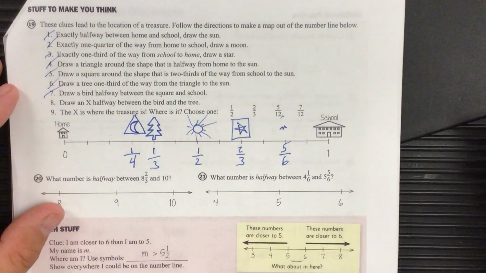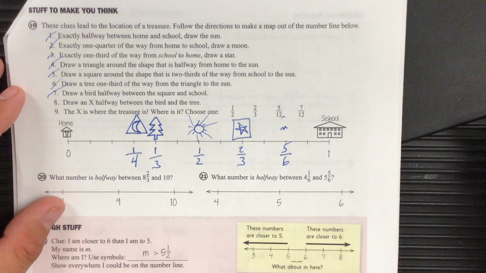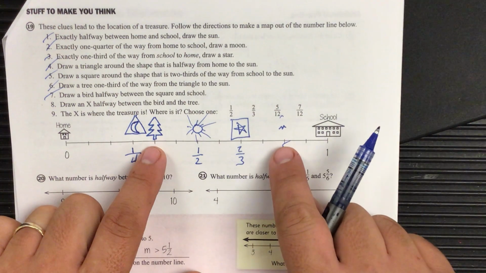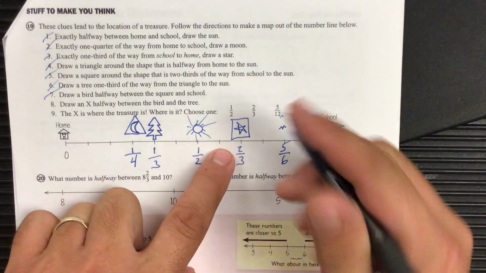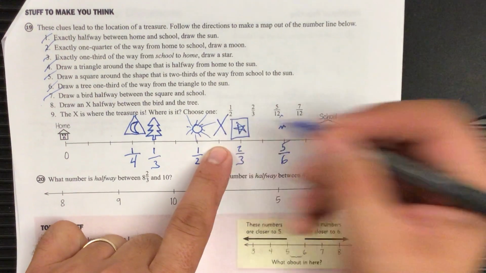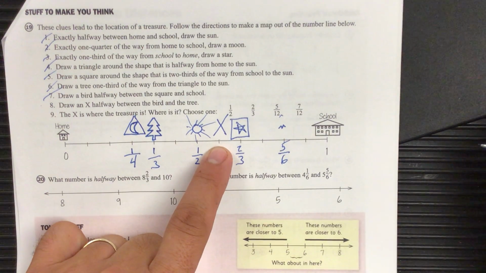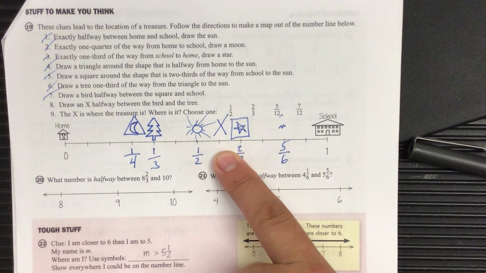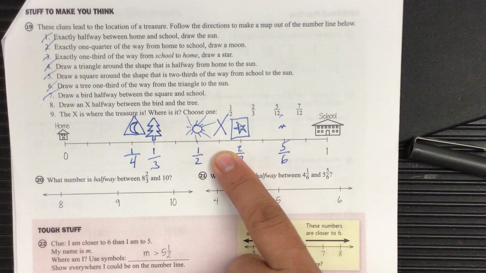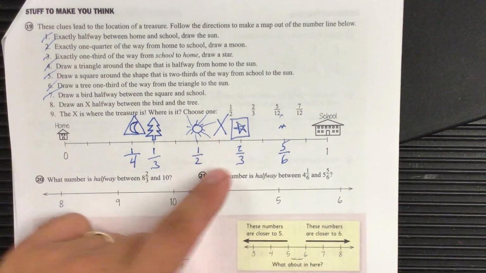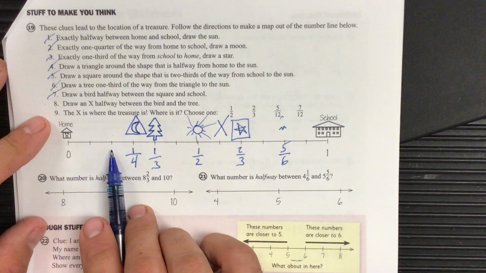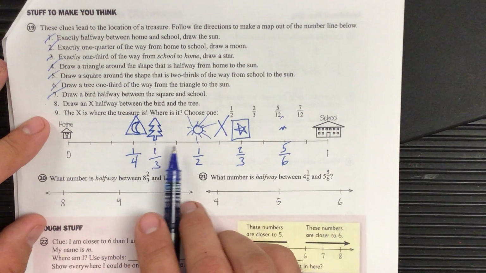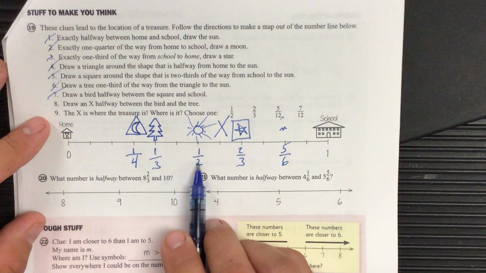Draw an X halfway between the bird and the tree. It's right there. No, go a little bit. No, between the sun and the... Here. Yeah. What fraction do you think that is? Now let's count. You said there was 12 at the beginning, right? 1 out of 12, 2 out of 12, 3 out of 12, which is 1/4, 4 out of 12, which is 1/3, 5 out of 12, 6 out of 12, which is a half.